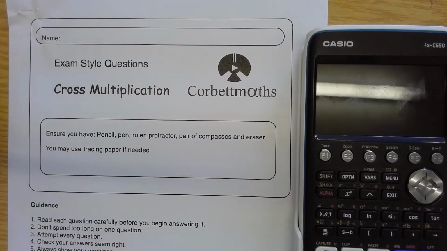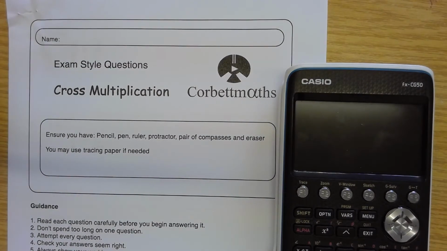Hi, so this video is looking at some of the questions from the cross multiplication booklet from the Corbett Maths website and how I would do those using the Casio fx-CG50 calculator. I will be using the solve n function on this once again today.